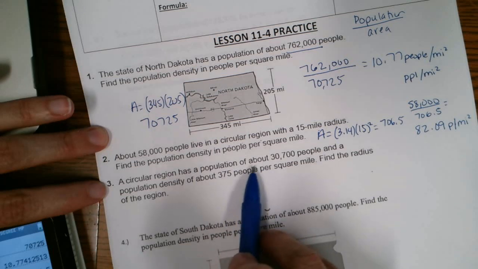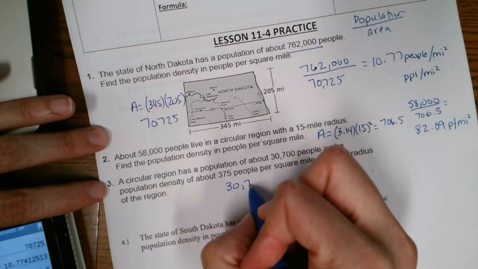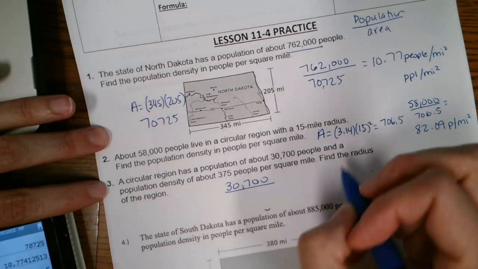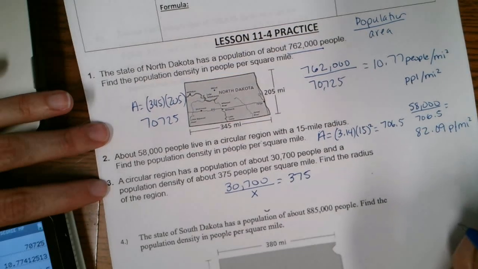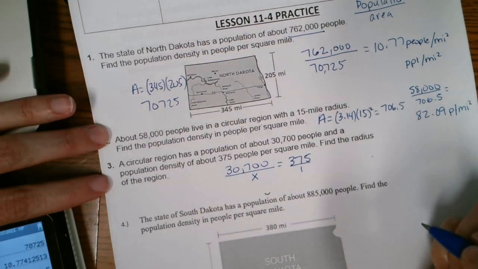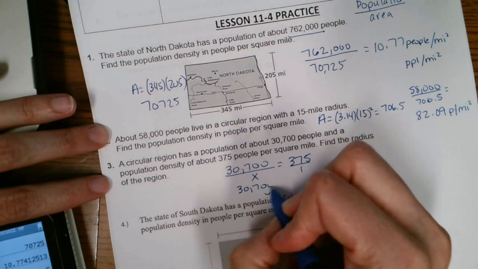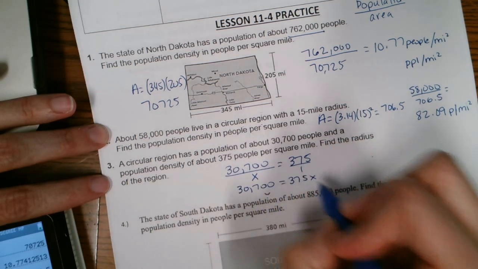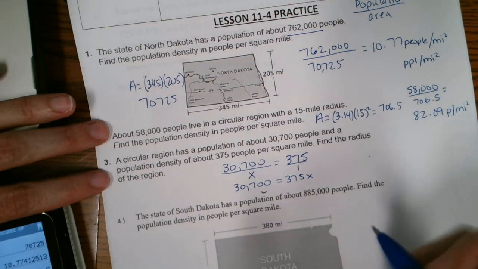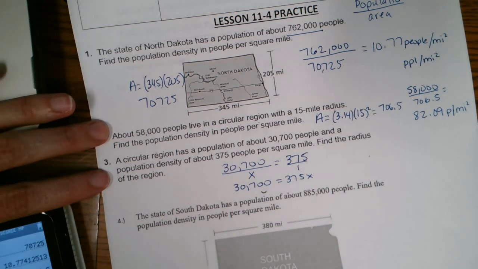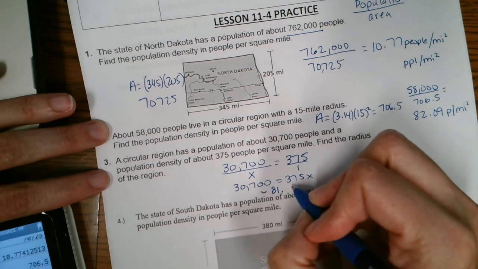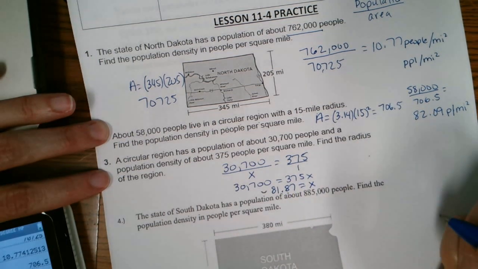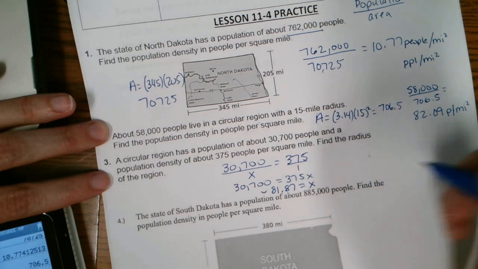Next, circular region has a population. So we put the population on the top. We don't know the area, but we know the density. So I just need to solve like it's a proportion. So I have 30,700 is equal to 375x. And then I divide both sides by 375. So I got 81.87 is x. That's the area, right?